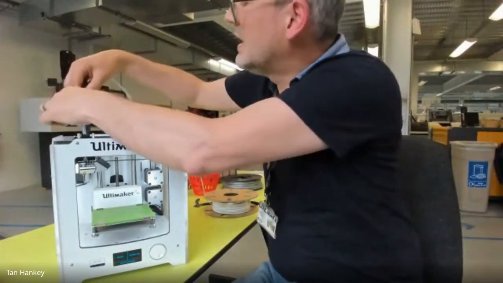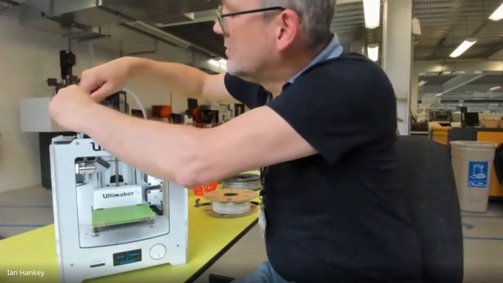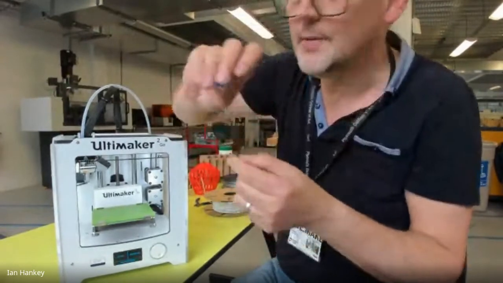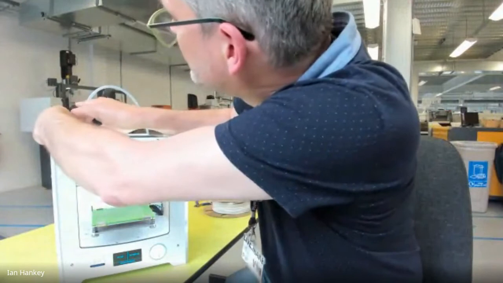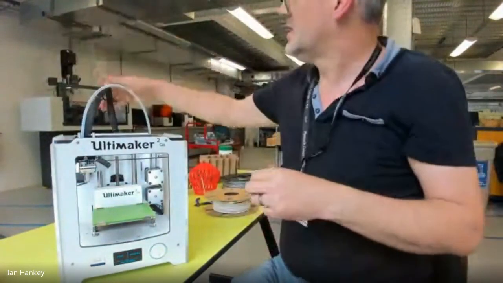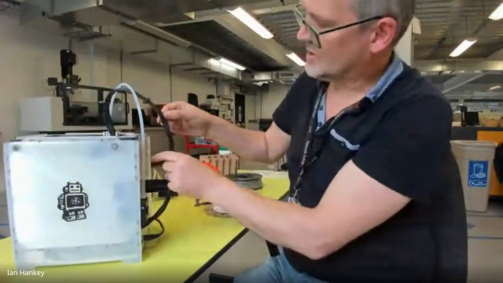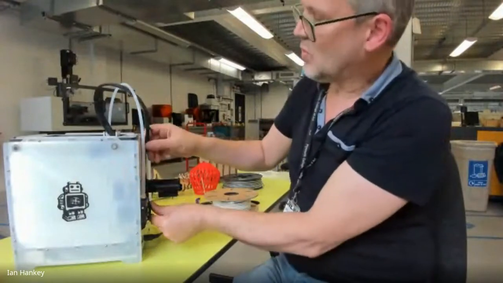Hoping that's going to be all right. Let's pop it in. Okay, let's go fairly far down. I'm going to put the other clip in. Okay, so that clip's in place. The black material here, or the black ribbon here, is actually the wiring.